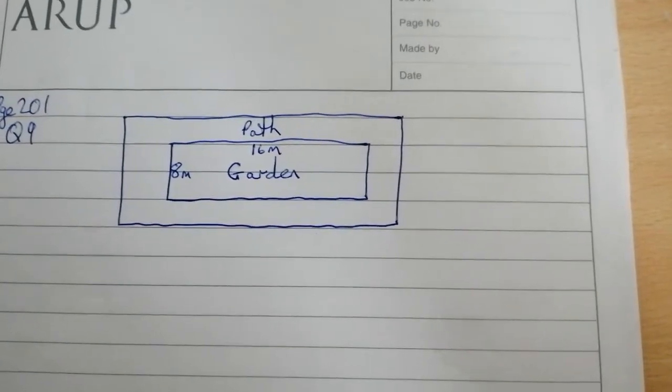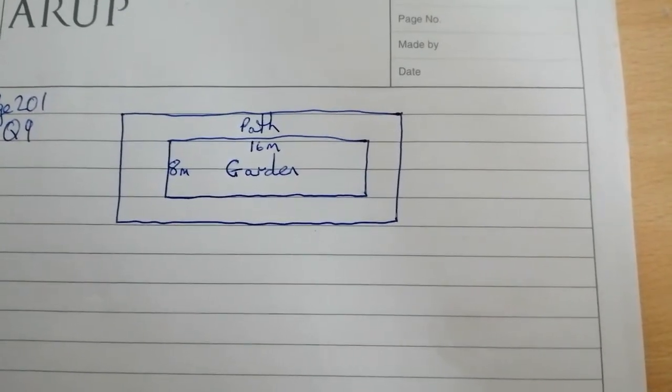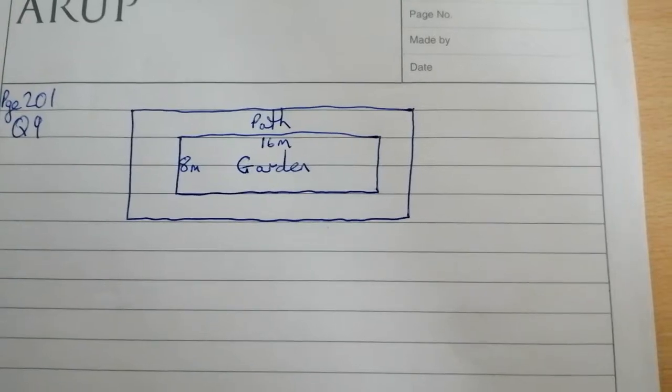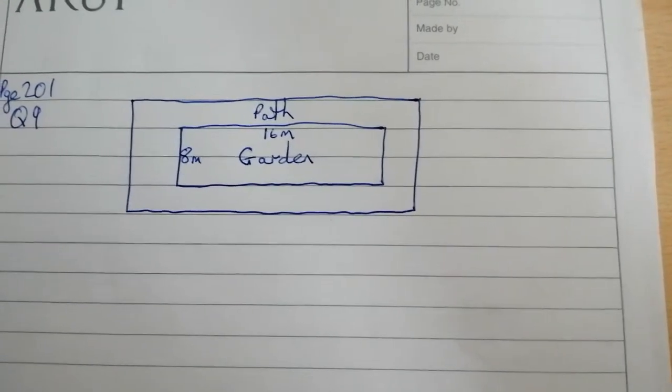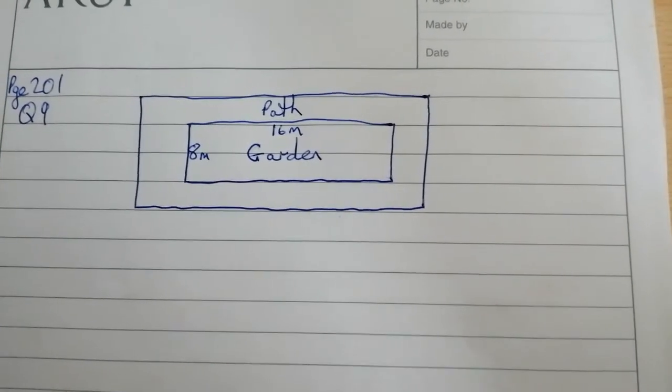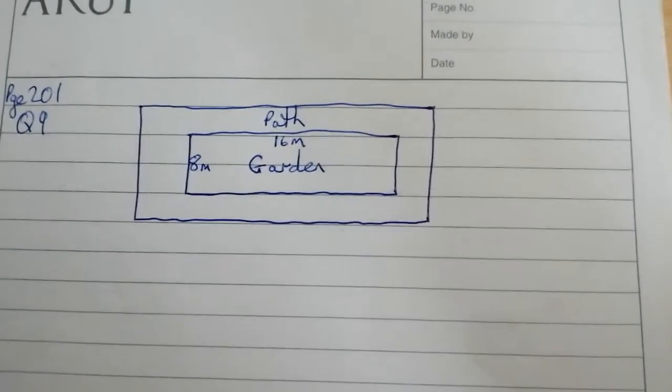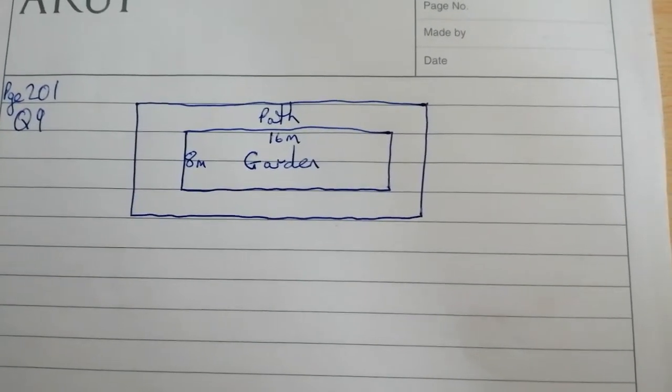We're just going to continue on today with some area and perimeter questions. And just in preparation for the questions I'm going to ask you to do from the textbook, I just want to go through one of the textbook questions with you. It's question 9 on page 201.